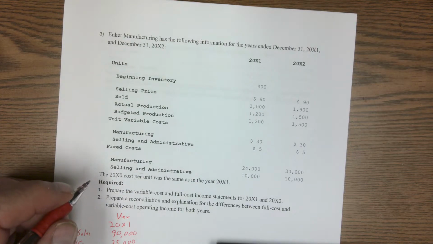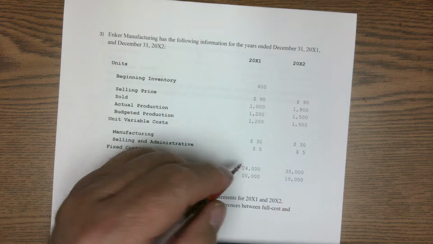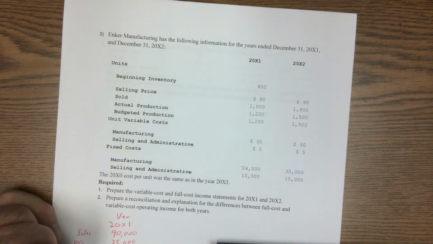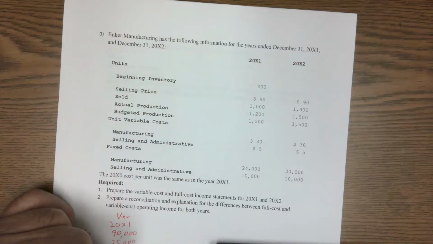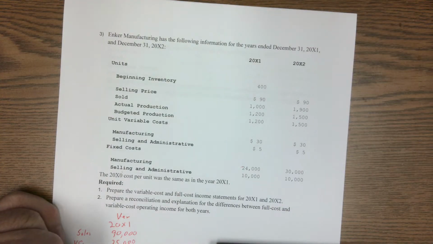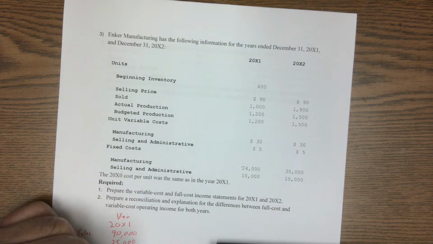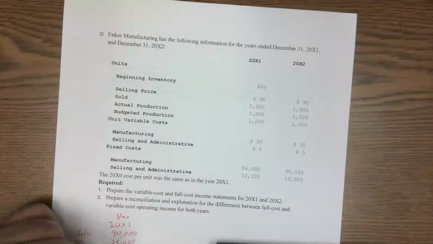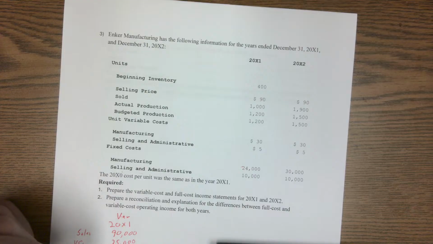We then subtract our fixed cost. Manufacturing is 24,000. Selling and administrative is 10,000. So that's a total of 34,000. Gives us 21,000 operating income.